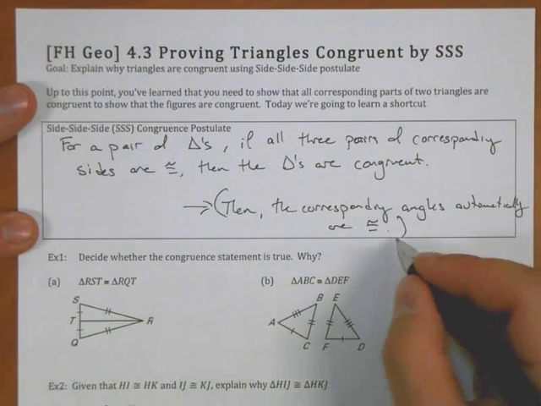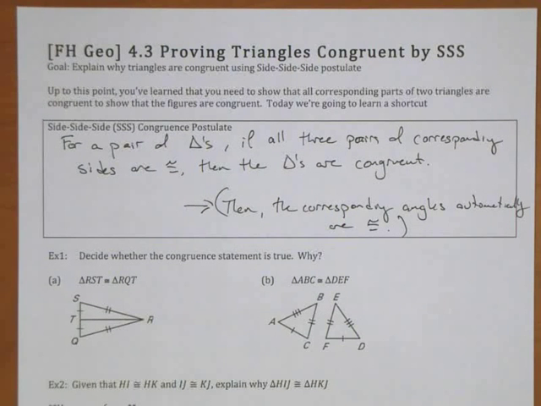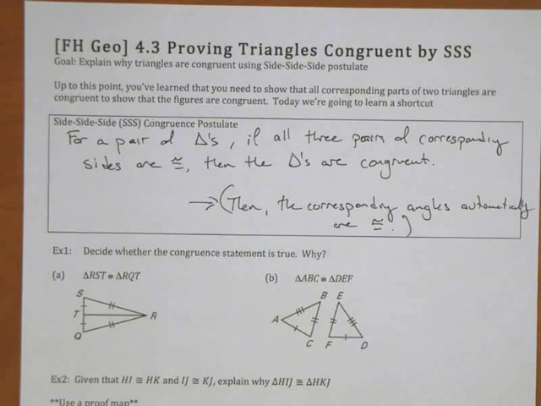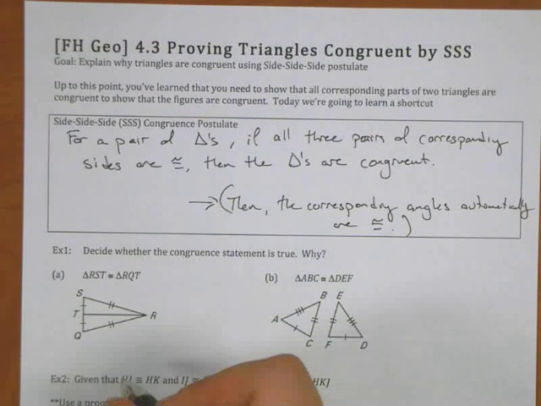That's the next step down the line, what we're going to use this for. Today the big focus is going to be how to structure an argument or a proof as to why this is true. So by looking at these two relatively basic examples, we decide whether the congruent statements are true and why.